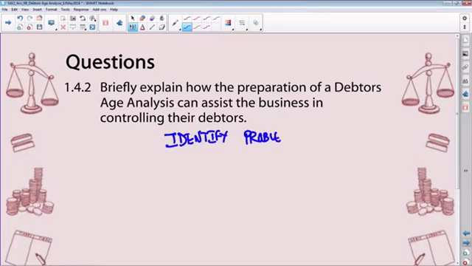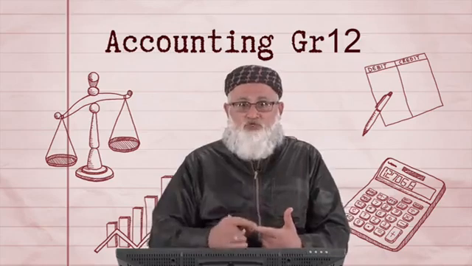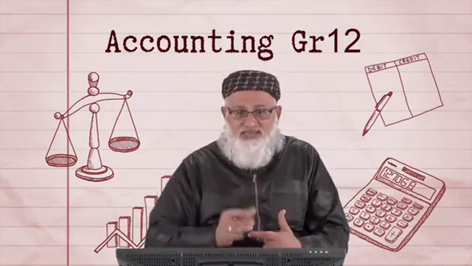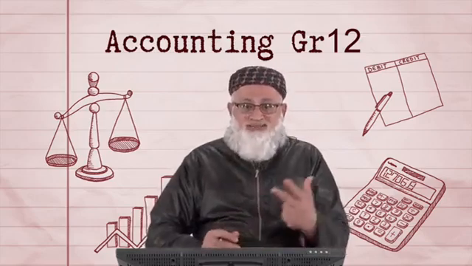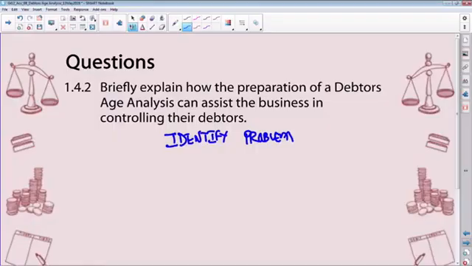Okay? And once you've identified your problem debtors, what are you going to do about it? Definitely, corrective action is going to be taken. For example, those that are not paying their accounts on time, maybe suspend their accounts. The second thing that the debtor's age analysis will help us in identifying, maybe there's a debt that we are carrying for longer than 90 days, maybe 120 days.